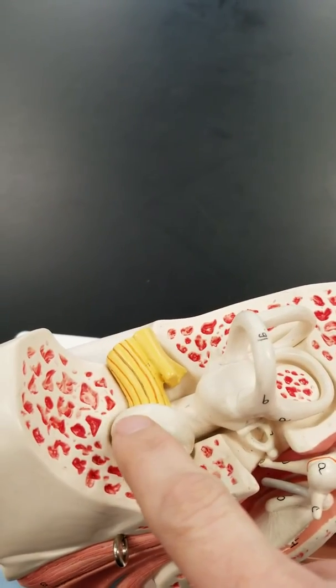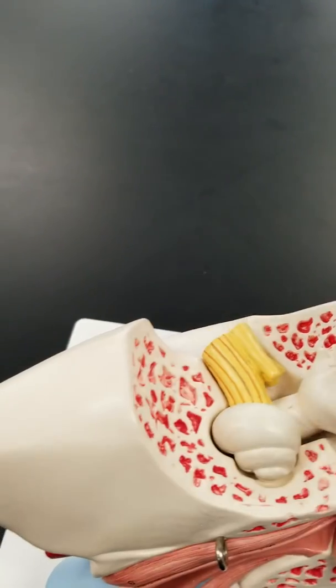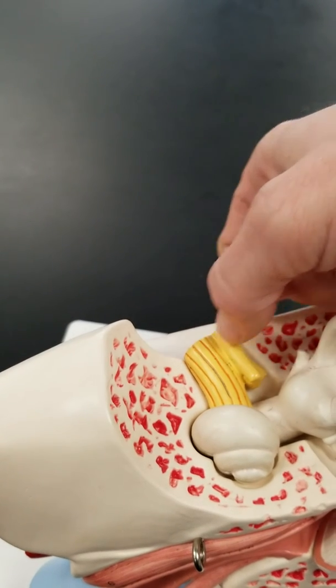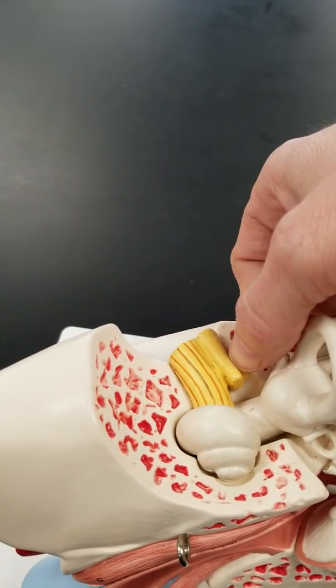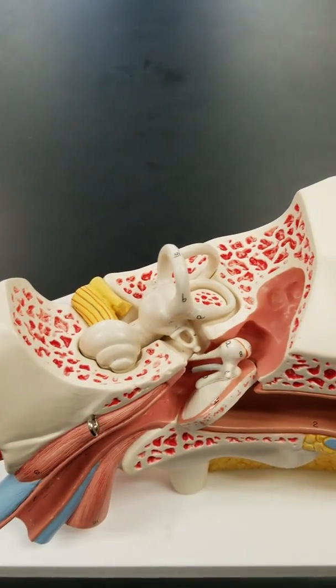Then out of the back, you have the vestibulocochlear nerve. It has two portions. The wrinkly part here, the part with the lines, is the cochlear portion. And this portion here that's smooth is the vestibular portion. The whole thing sits inside the petrous portion of the temporal bone.